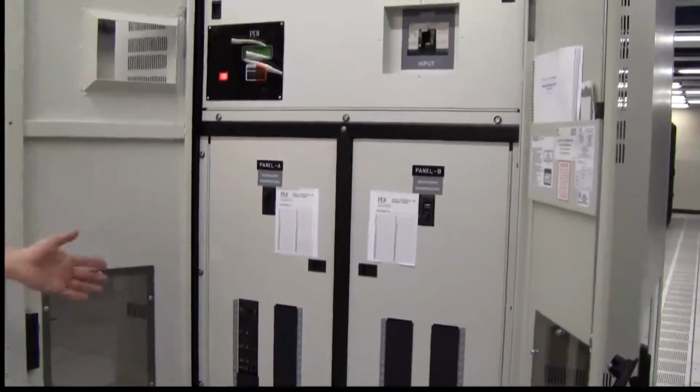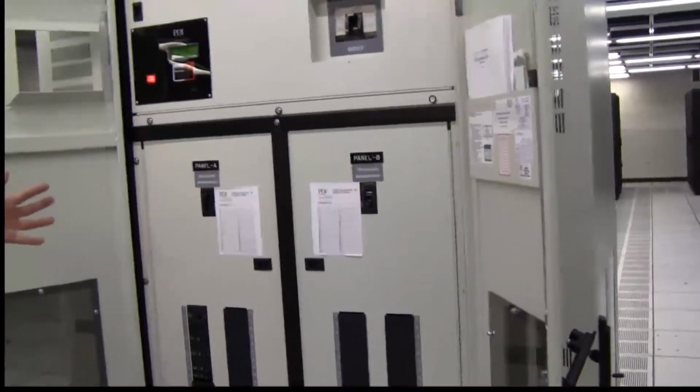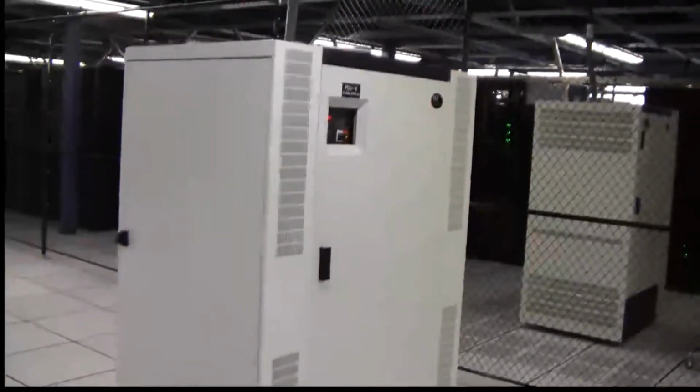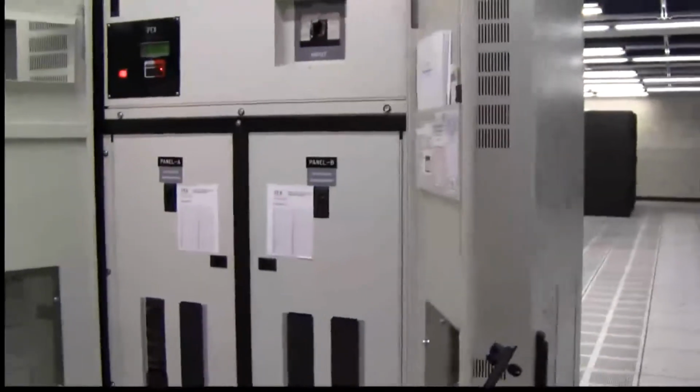So this way, if something was to happen to this one, this PDU, the other circuit should be back up. So if something happens to this circuit, it automatically gets distributed over there. What we do is we provide an A and a B circuit inside of the cabinets.